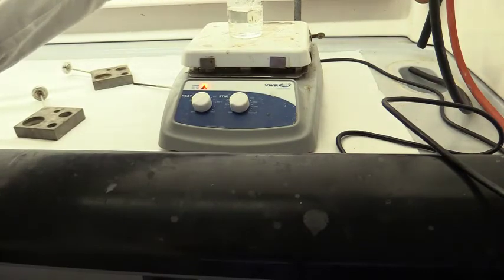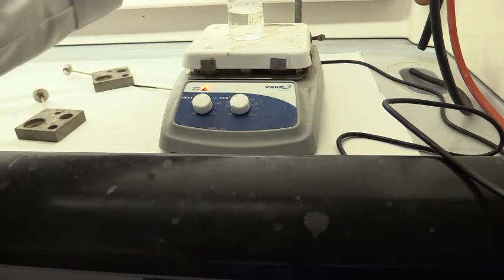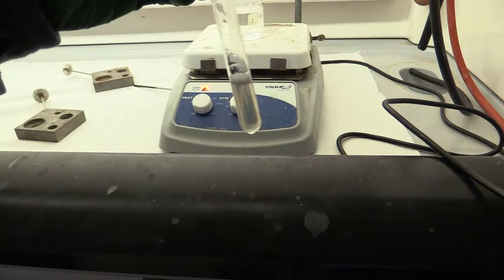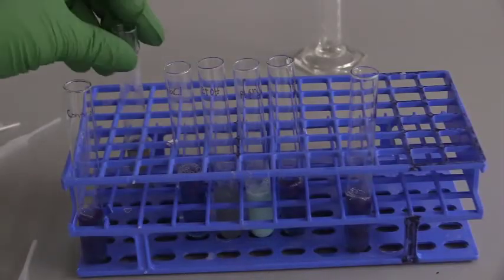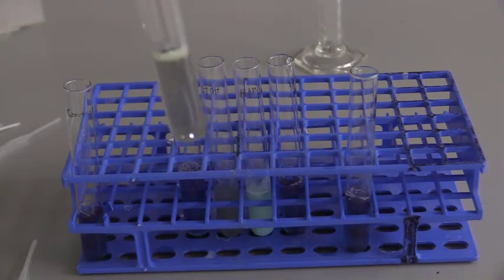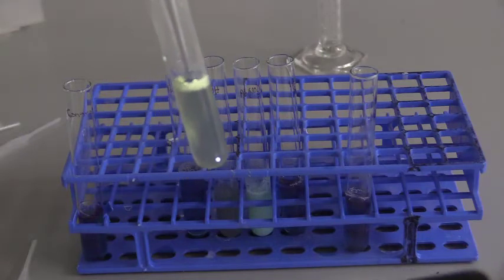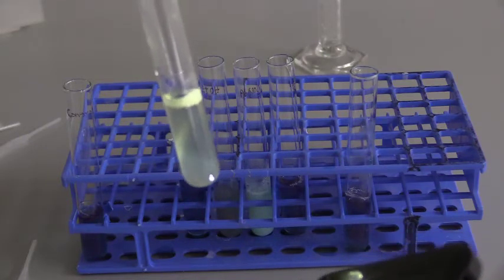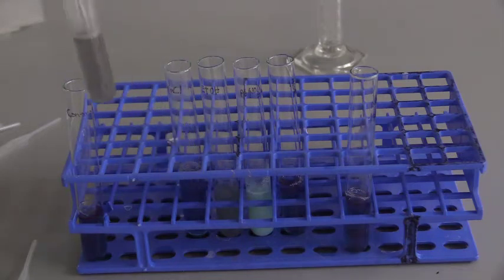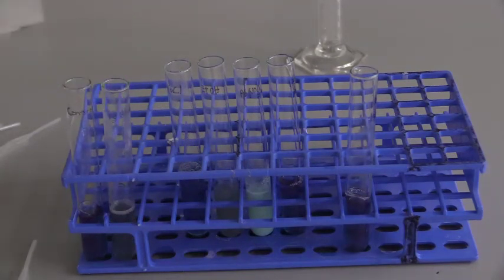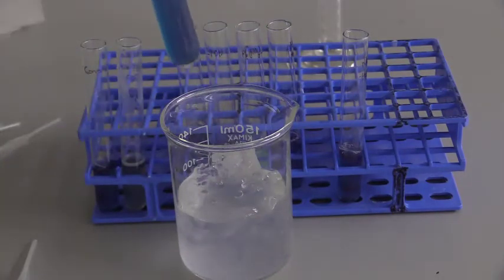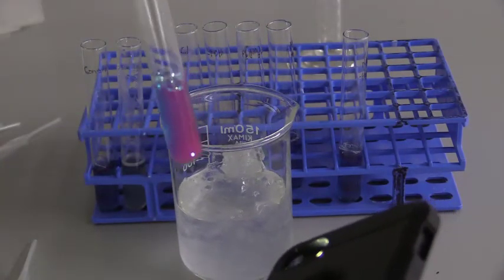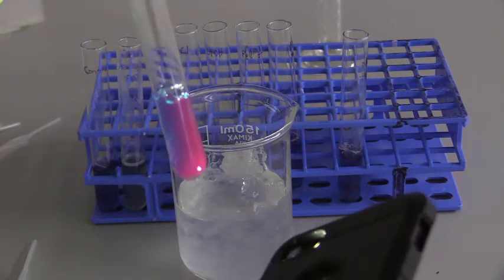So I'm going to check my hot sample. This looks very different. You can record your observations in your table, and we'll shine the light on that so you can see what that looks like. Now we can check on our cold sample in the ice. Notice the solution color and when we shine the light on it.